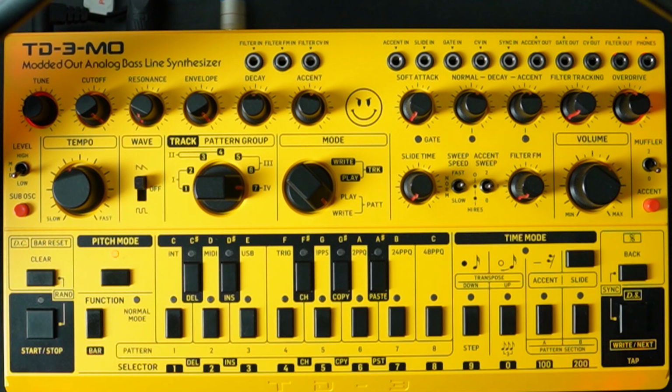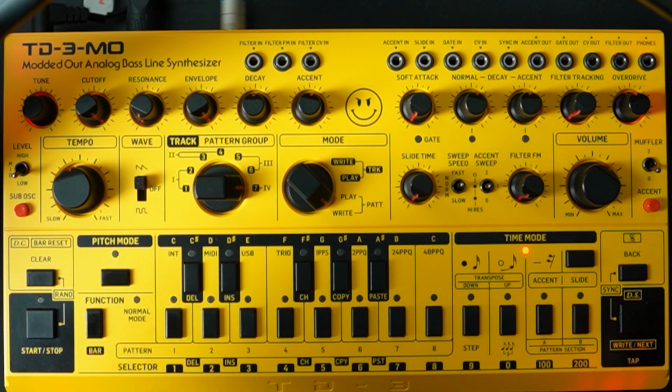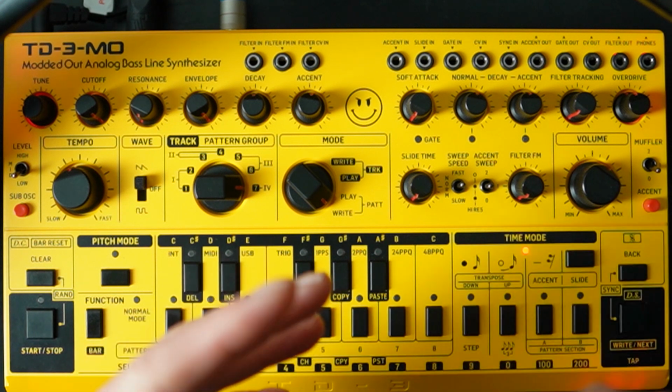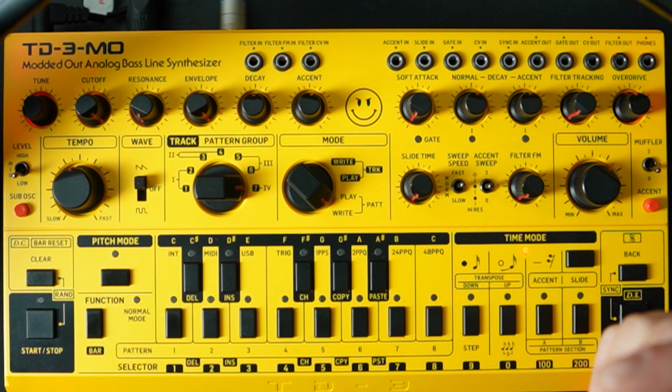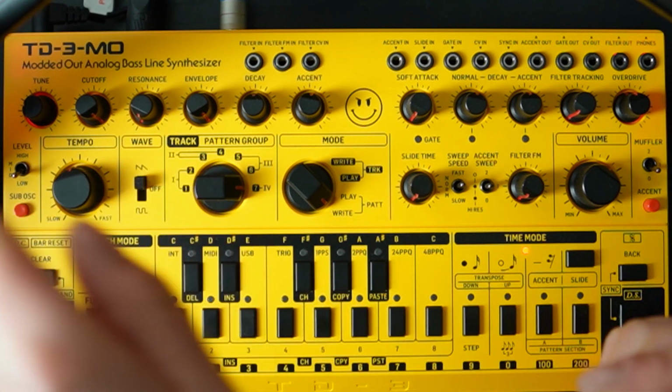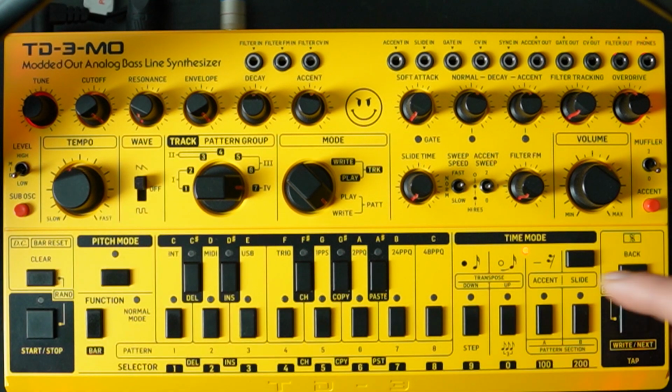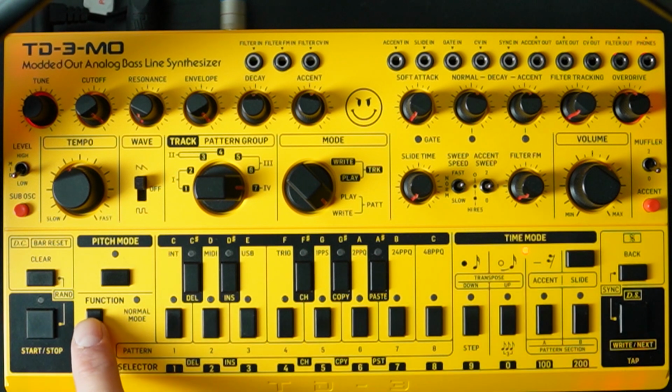Then after that, you go into your time mode so that you can select how you want your notes to be played, because currently if I hit play, I've got this hooked up to an external drum machine so that you can hear the bass line along with the drums. So you won't see me press play on this. I'll be pressing play just off screen, but you won't hear anything because we've not entered any time note information.